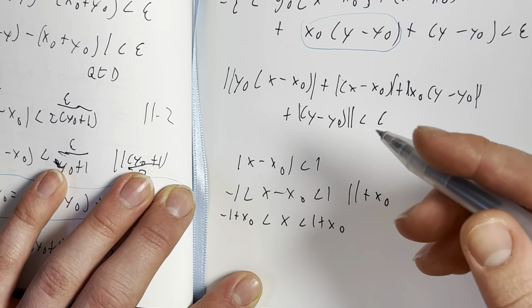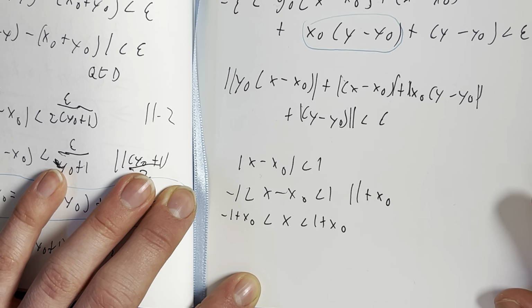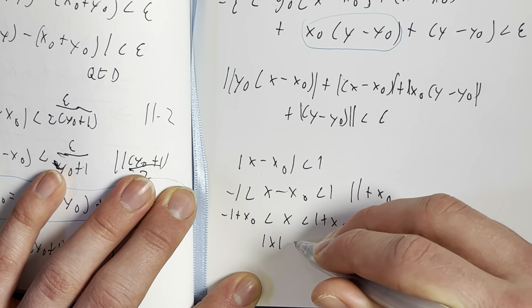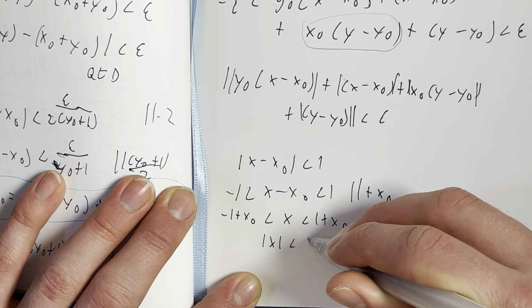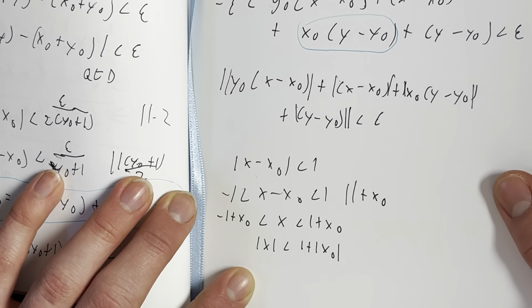The basic idea was that we would get that absolute value of x is less than 1 plus absolute value of x0, like that.